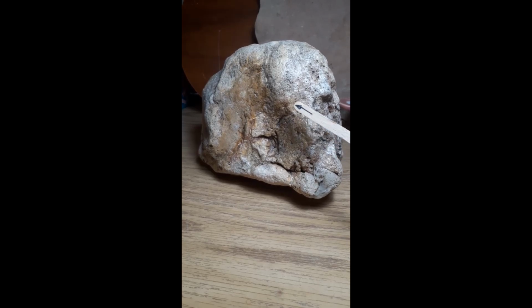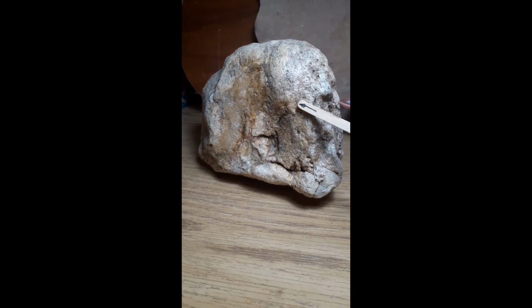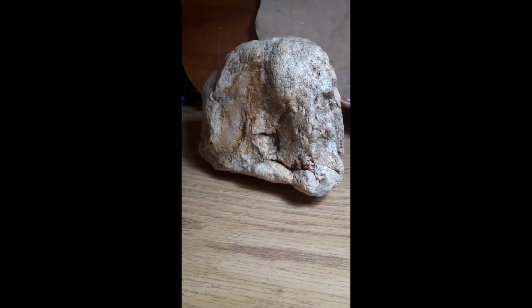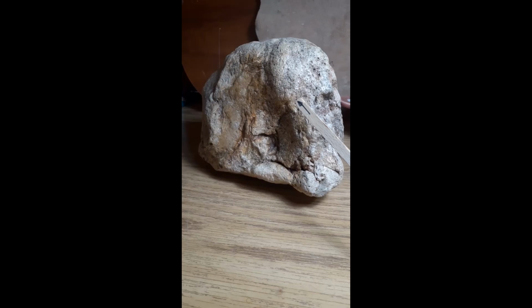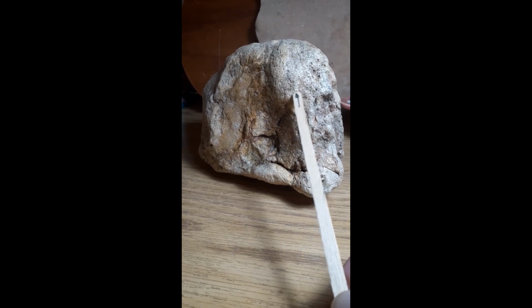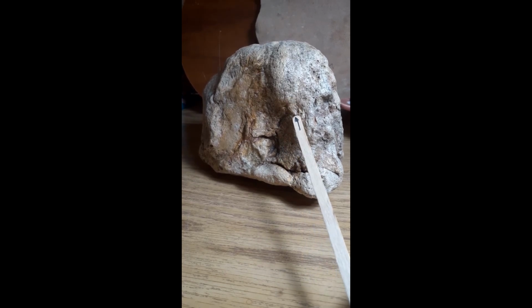But, well, I have to turn it to there, I guess. And this eye right there and that one right there is the eye of a bird, and that's its beak.